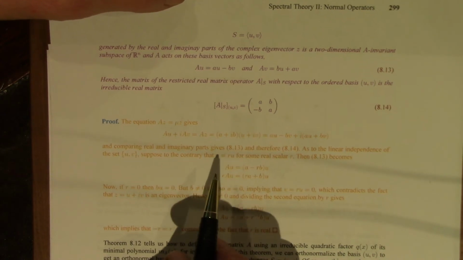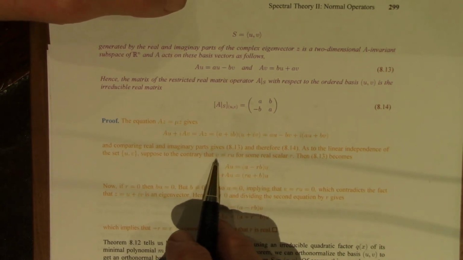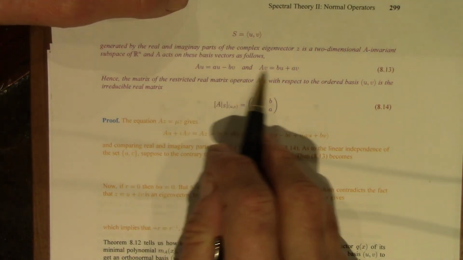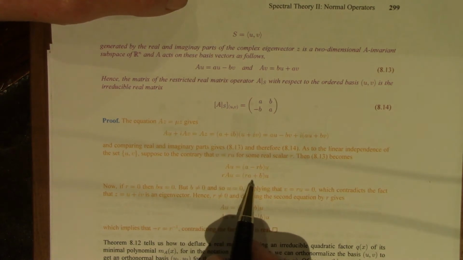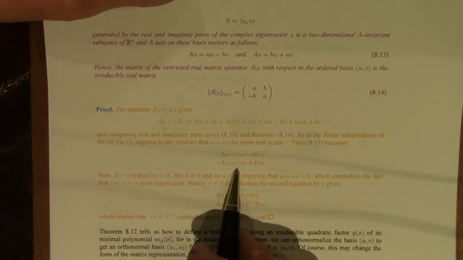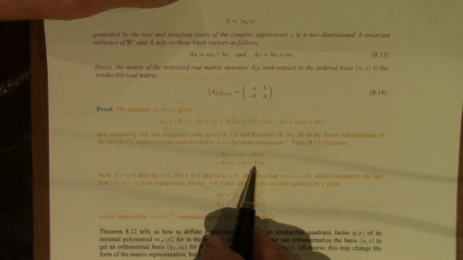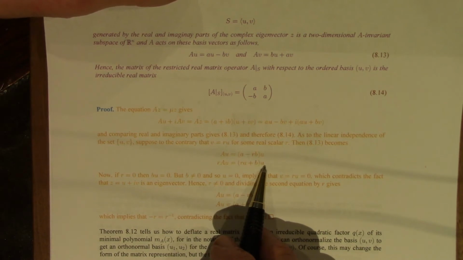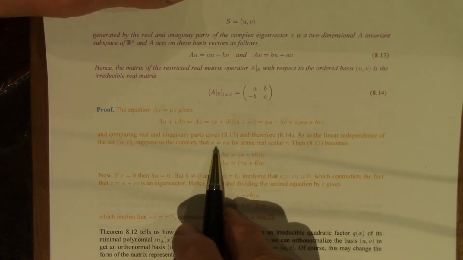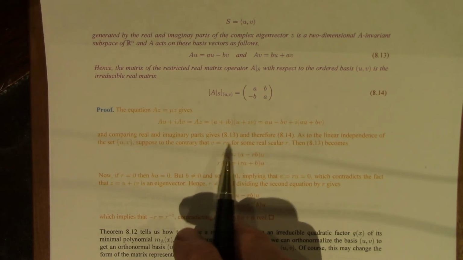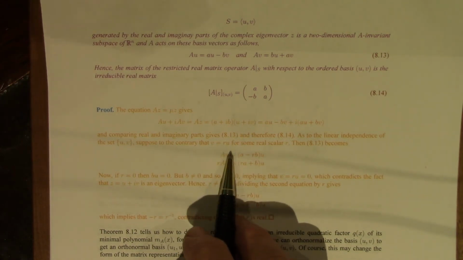Okay. But if we suppose to the contrary that v is a real scalar multiple of u, then the two equations we got look like this. If r is 0, well, then we have a problem. bu becomes 0, but b is not 0, so u is 0, and therefore v is 0, and therefore z is 0, and that's not possible because z is an eigenvector.